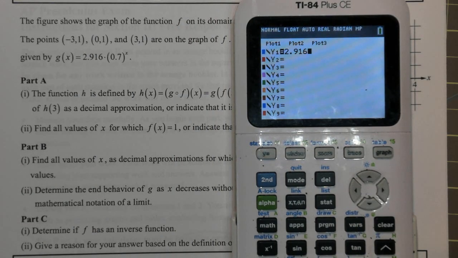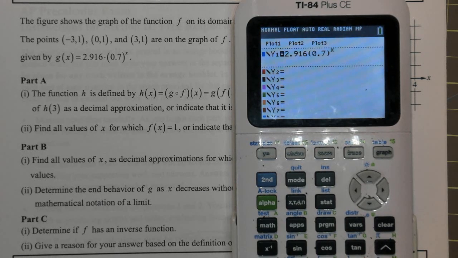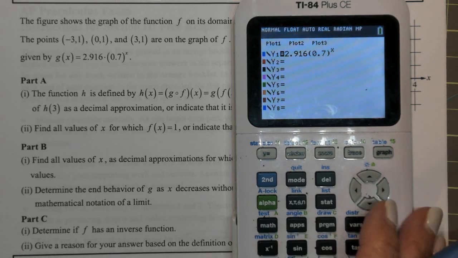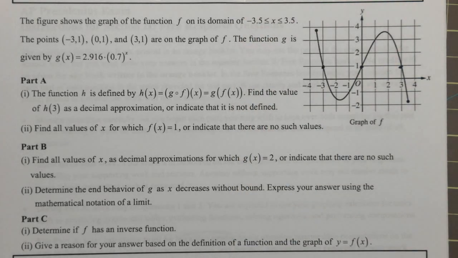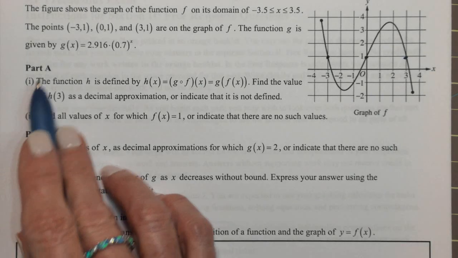2.916 times 0.7 to the x. Make sure you get that in there right. If you don't, all of your answers are going to be wrong. Not all of them, because some of them only involve f. But okay, part one of part A.